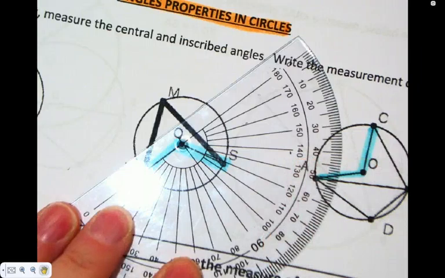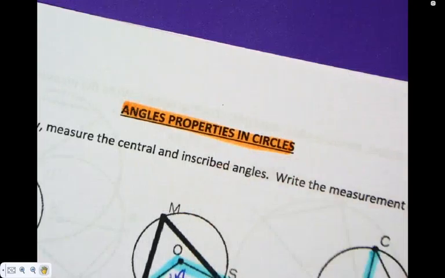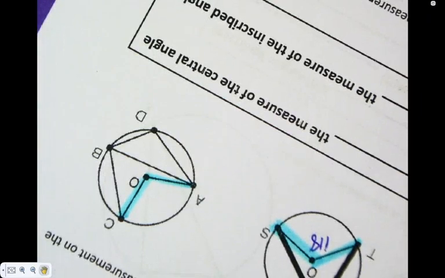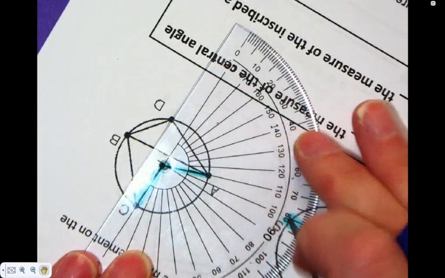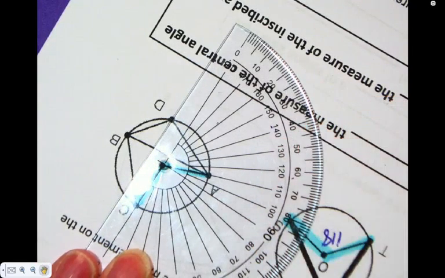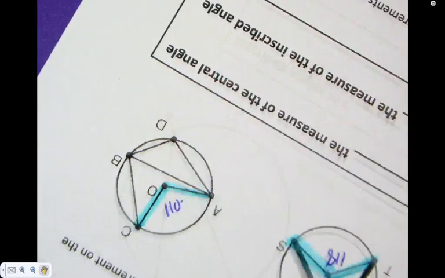Ooh. 118, a little bit less than 120. Last one, who wants to guess? 110. Okay, so 130, 118, 110.